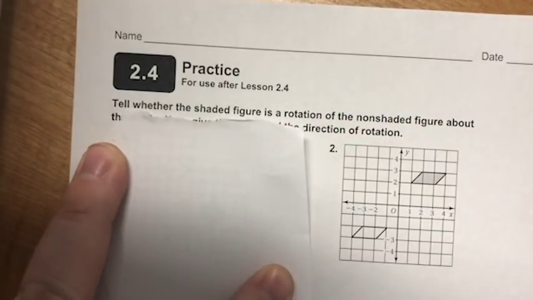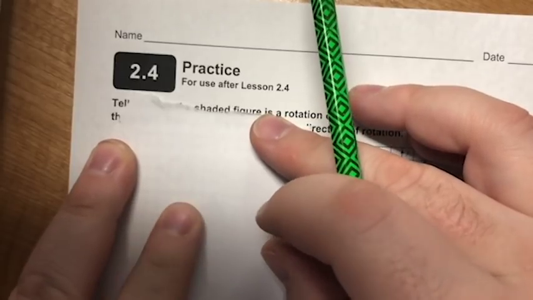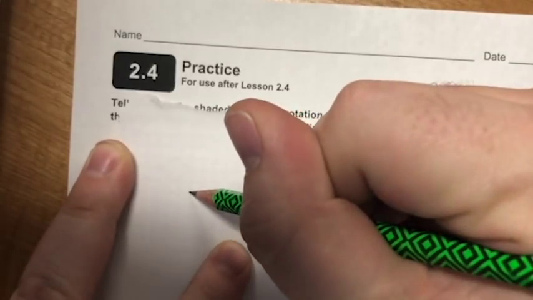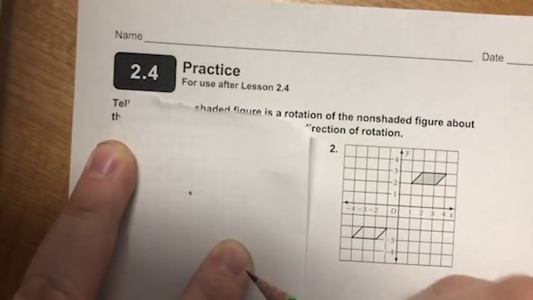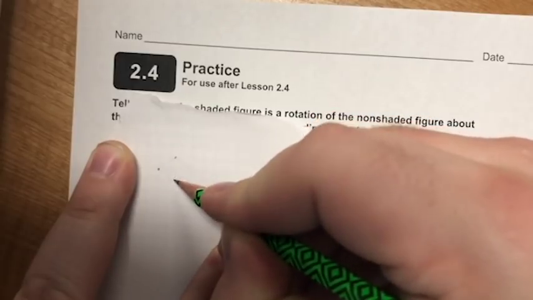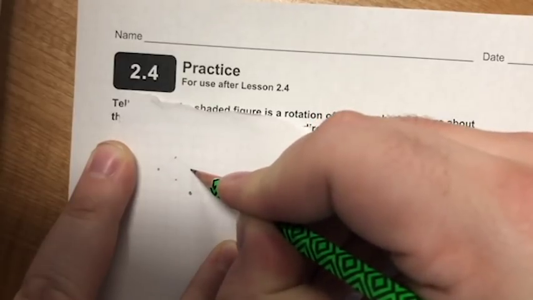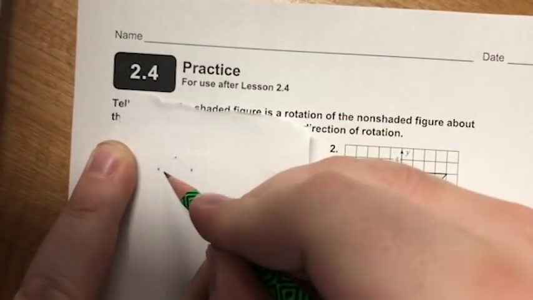It's really hard to do it on camera, but I'm going to do my best here. I can see that my origin is right here, and my original picture looks like this, and I'm just setting it up. And now I'm going to rotate it about the origin, okay?